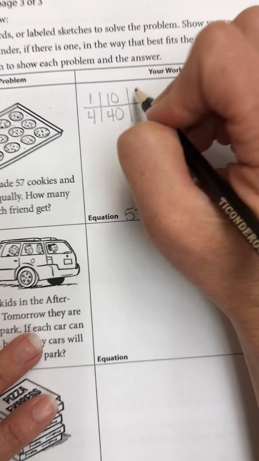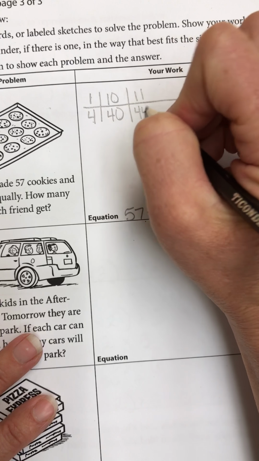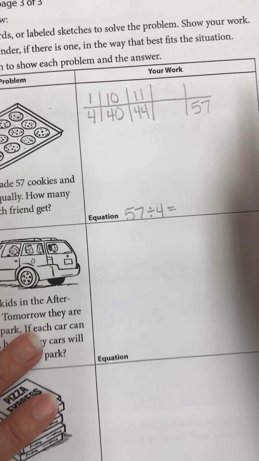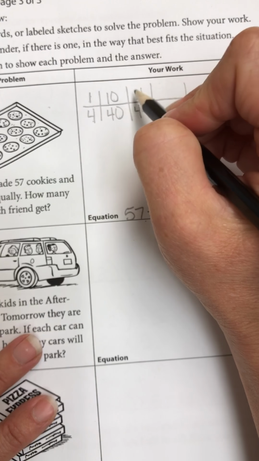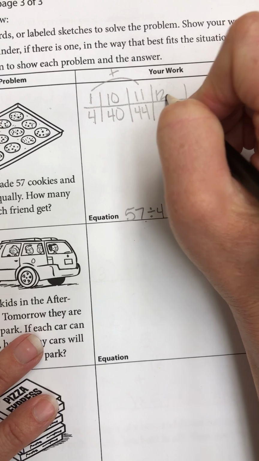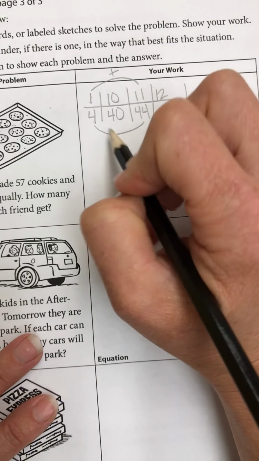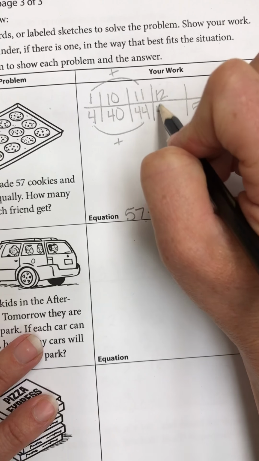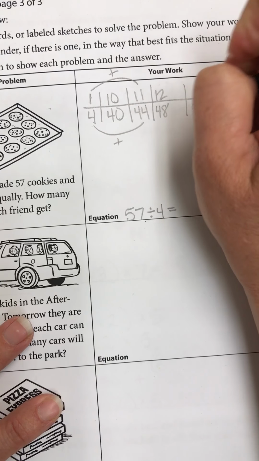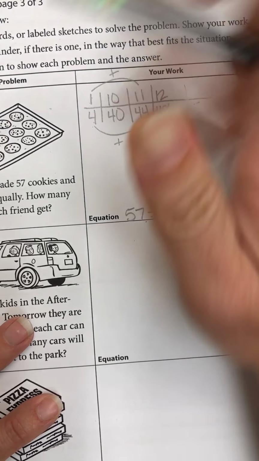I need to get to 57. So if I do 4 more, 11 would give me 44. That's not going to work. If I do another 4, 1 plus 11, if I add these together, that gives me 12. So then I have to add these, 4 and 44, it gives me 48. I'm getting closer, but I'm not quite there. I'm going to give myself a little more room.